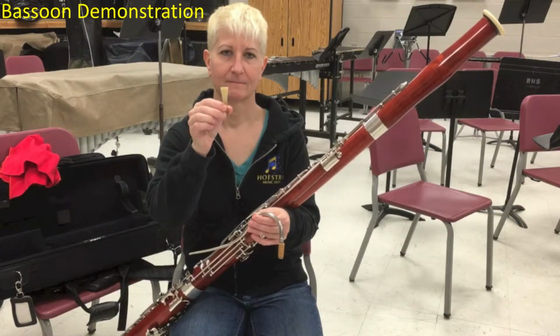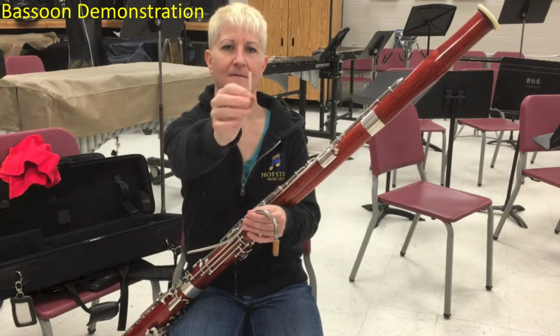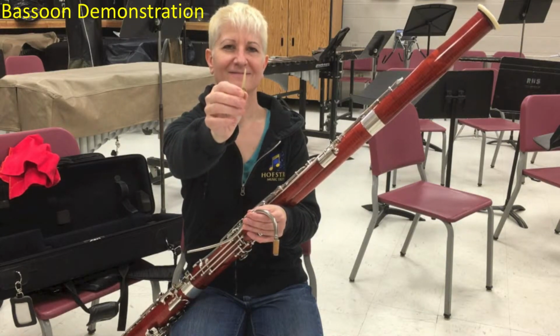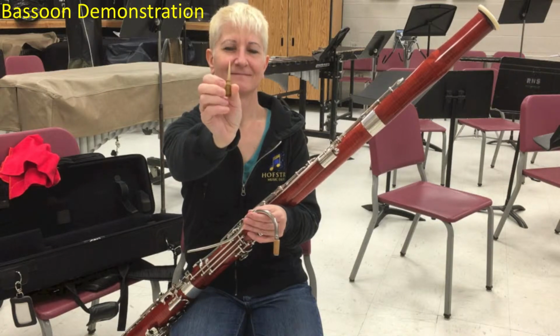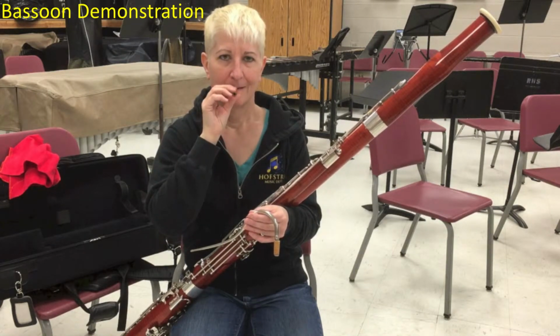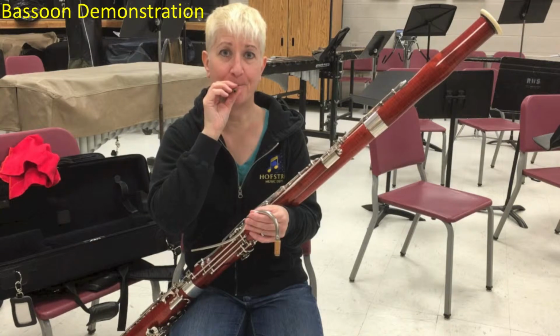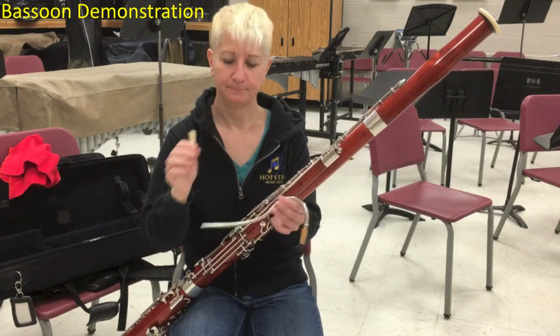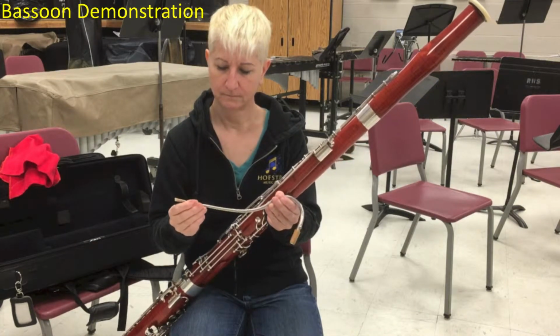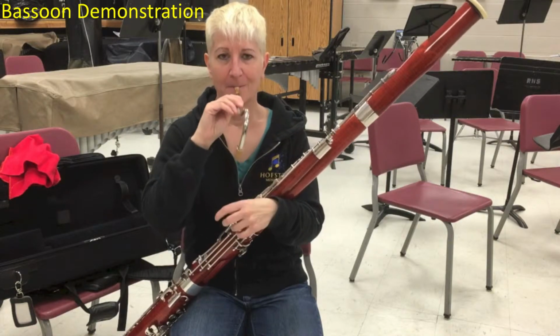All right, so let's start with, show us the reed and show it sideways. All right, so there you can see it's two reeds that are held together. Let's hear the sound of the reed by itself. All right, now we're going to attach it to a tube, and let's see how that changes the sound of the reed.